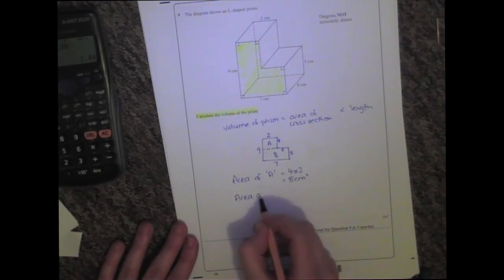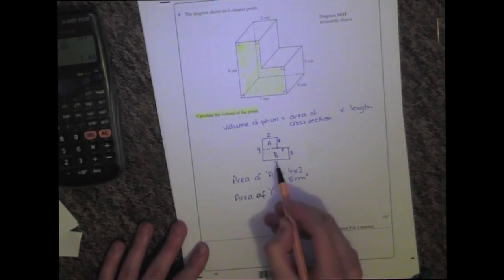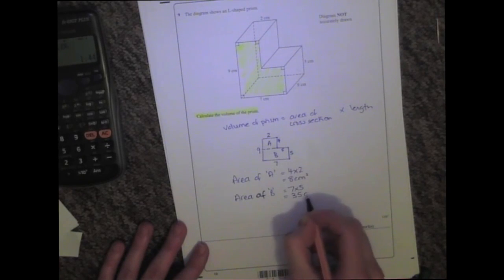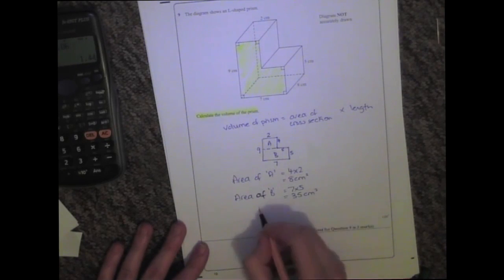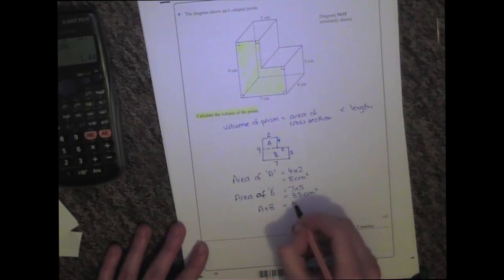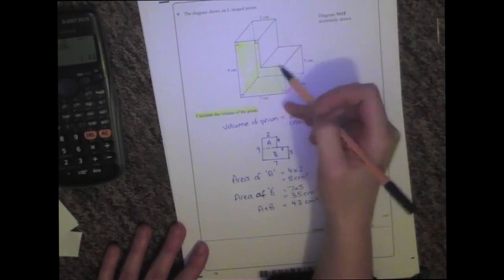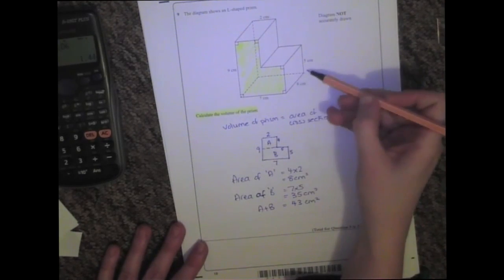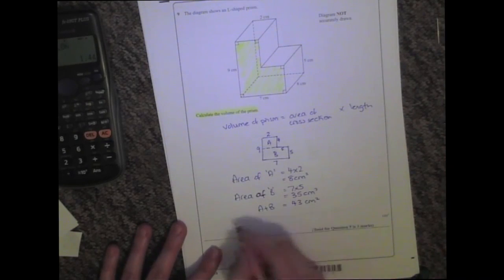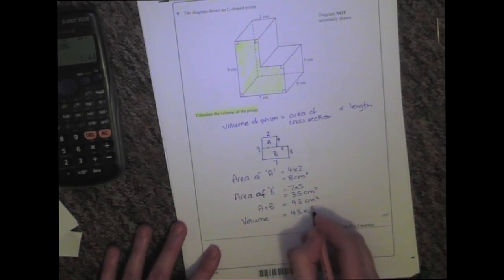Then the area of B. So again, I've got a rectangle, so it's 7 by 5, so 7 times 5, which equals 35 centimetres squared. Now I'm going to do A add B to find the surface area, so 8 add 35 is 43 centimetres squared. So I now have the area of the cross section, and I'm going to need to multiply that by the length, or how far that cross section would extend back. So my final calculation then is that the volume will equal 43 times 8.